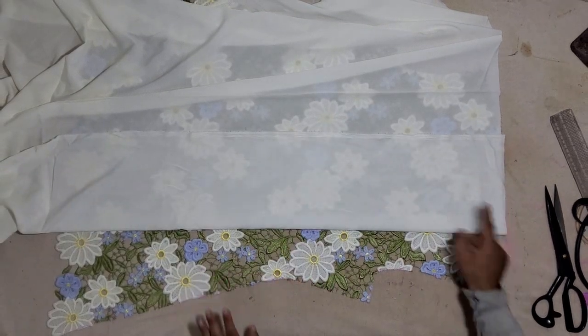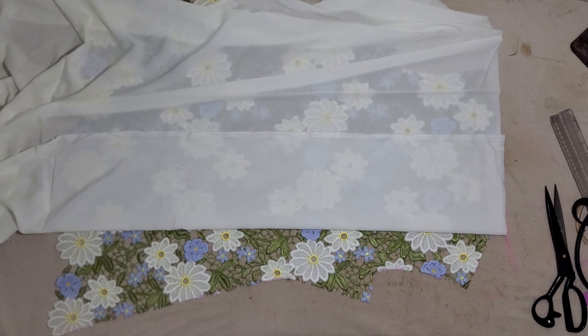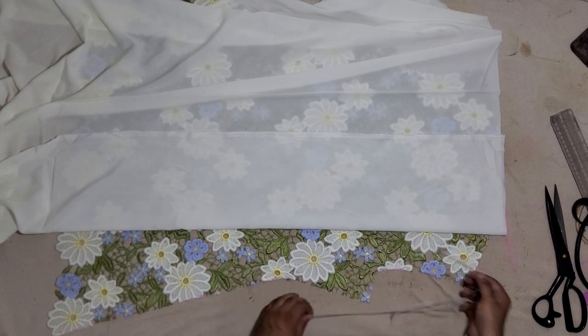Now I will paste my lining over the edges, and after pasting I am going to cut it, not right now.